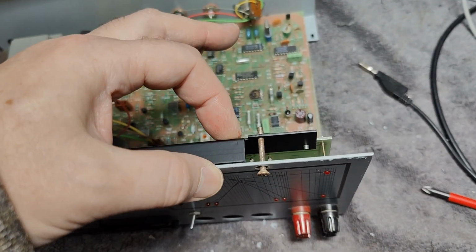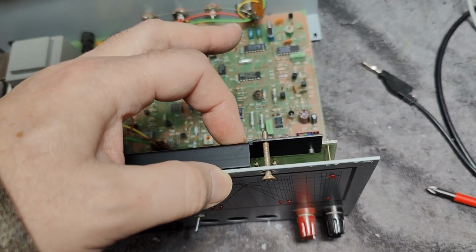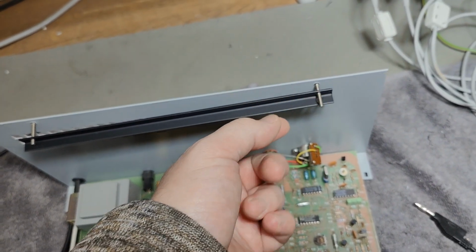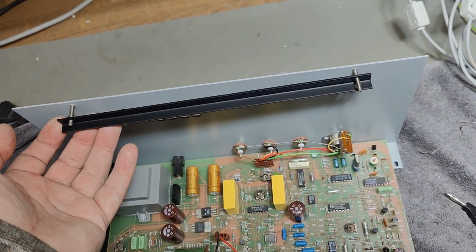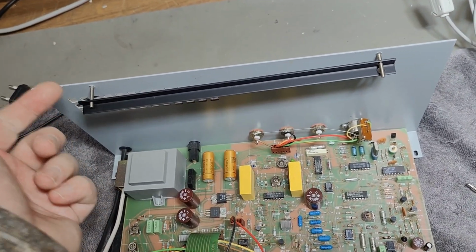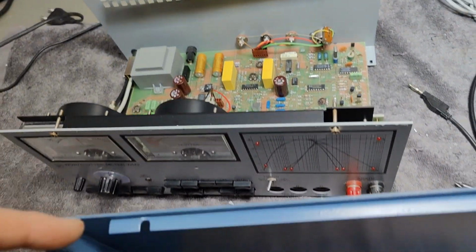So the idea is this piece of metal here can move a little bit. And here at the rear, this one gets loose, and see those long screws reveal. You're not supposed to unscrew them completely like I did, because I didn't know this detail. So that is why I'm sharing this.